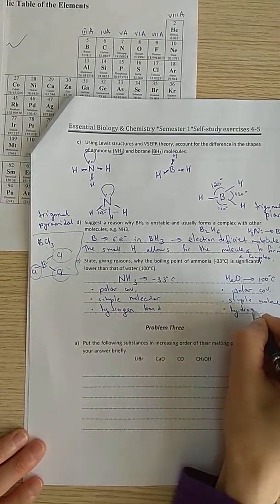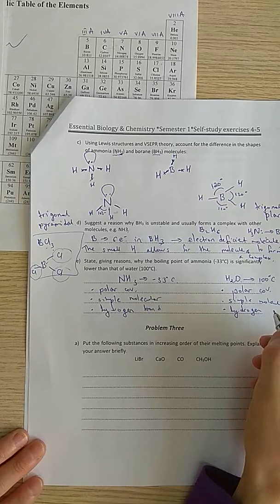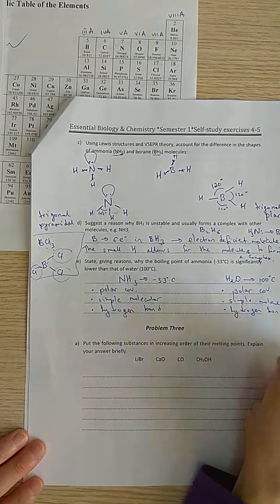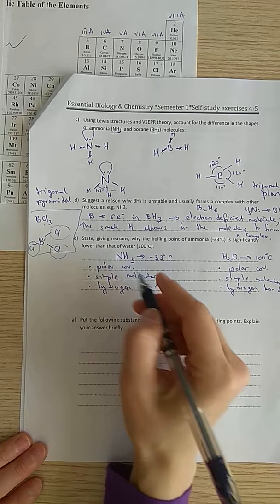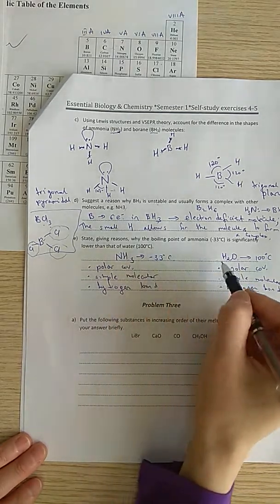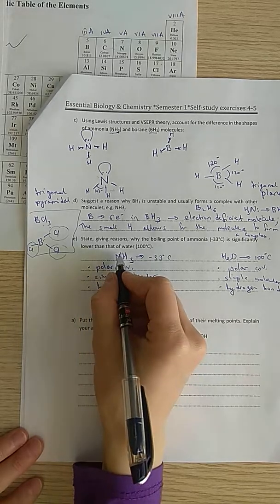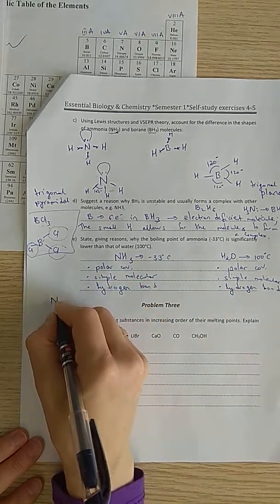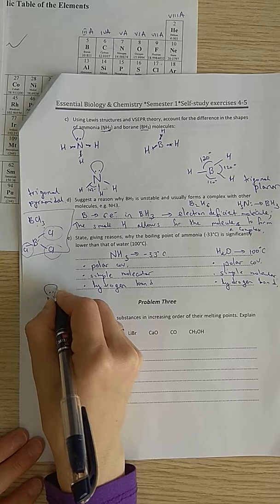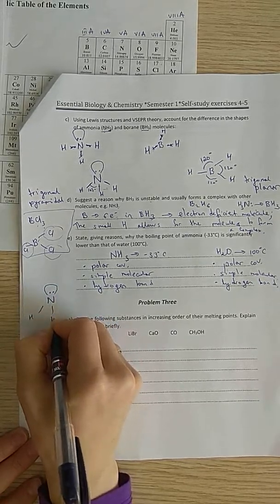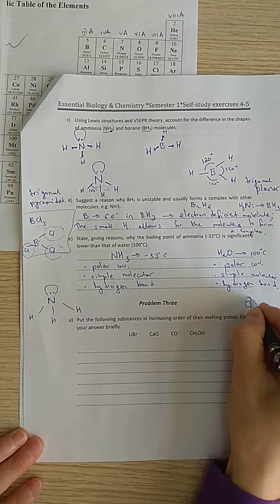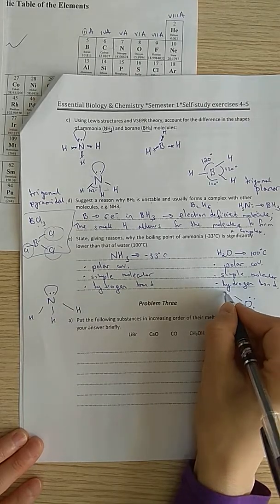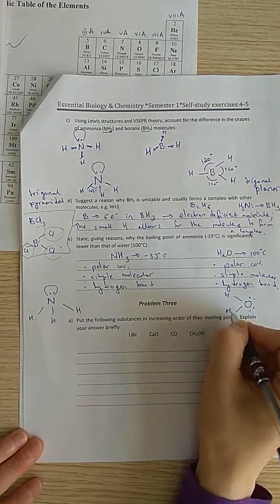Why is it then that water has a much higher boiling point? Okay, it is explained by the numbers of lone pairs and hydrogens in each case. So let's compare the numbers of lone pairs and hydrogens in each case. Ammonia has 1 lone pair and 3 hydrogens. In the case of water, oxygen has 2 lone pairs and 2 bonds with hydrogen.